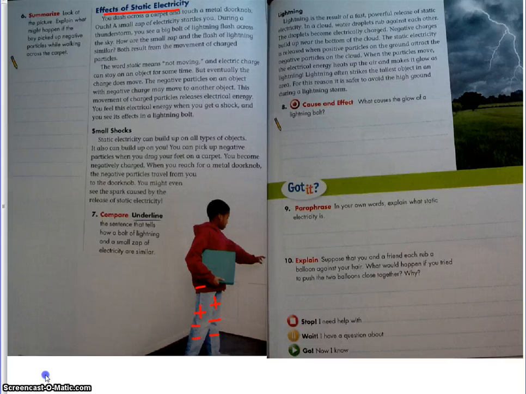Lightning often strikes the tallest object in an area. For this reason, it's safer to avoid the high ground during a lightning storm. Okay, and so what causes the glow of lightning? Well, they say right here, when the particles move, the electric energy heats up the air and makes it glow.